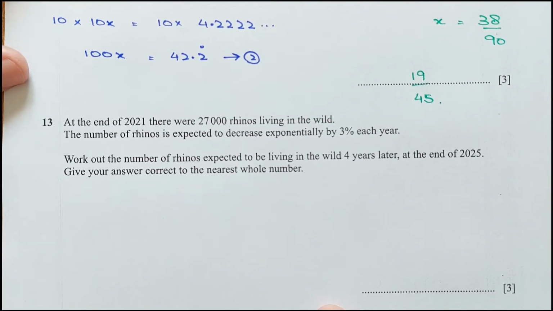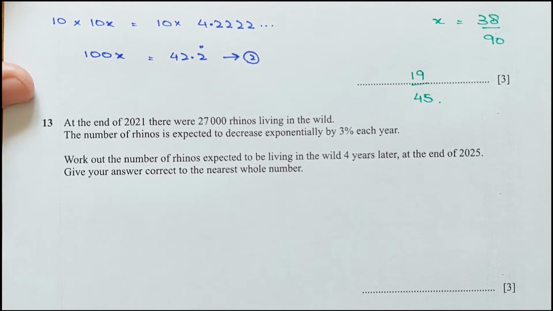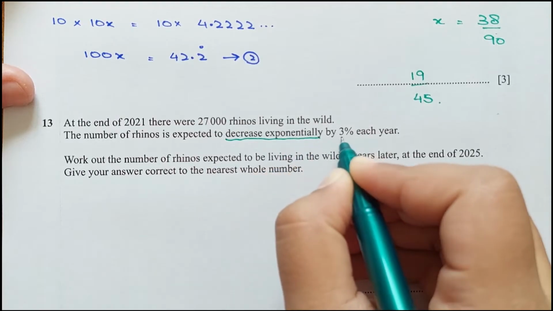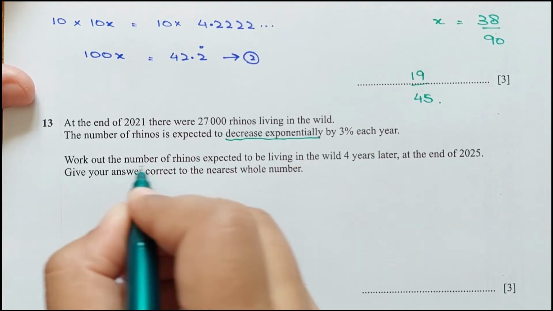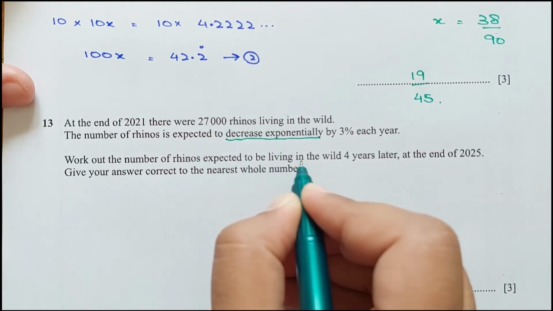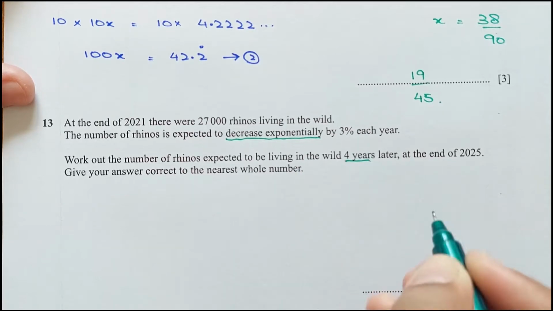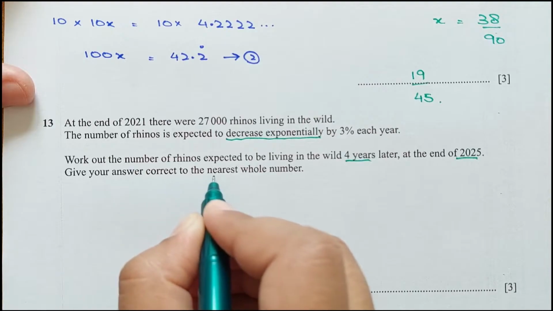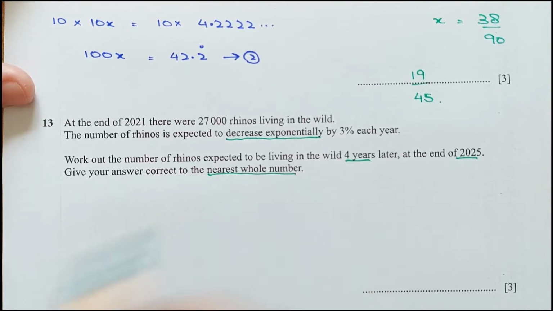Question number 13. At the end of 2021, there were 27,000 rhinos living in the wild, right? The number of rhinos is expected to decrease exponentially. This is exponential decay by 3% per year. Work out the number of rhinos expected to be living in the wild 4 years later at the end of 2025. Give your answer correct to the nearest whole number, right?